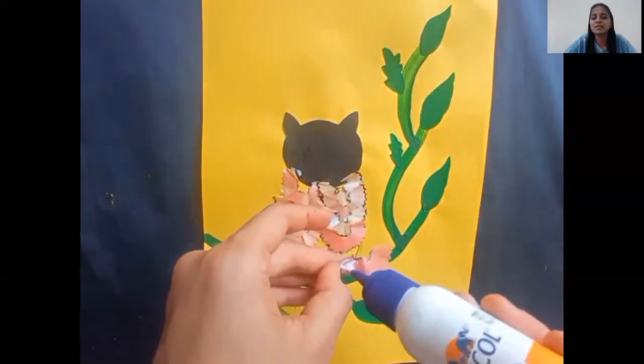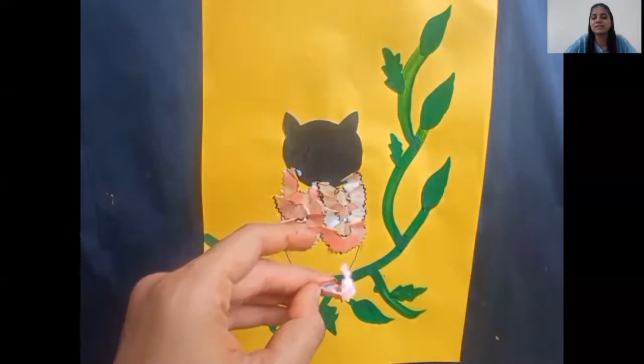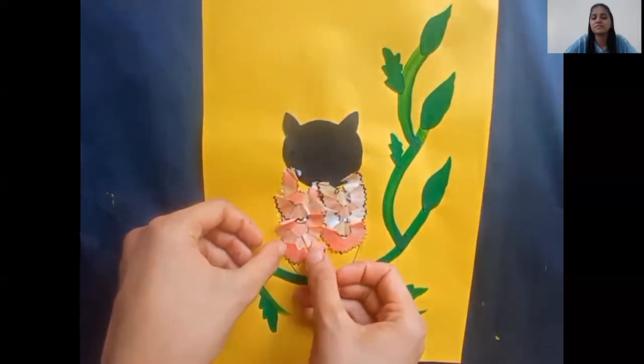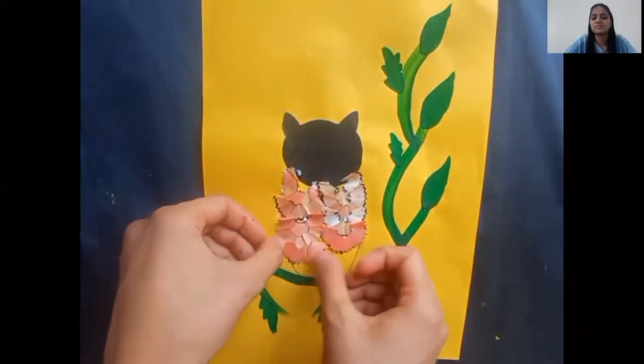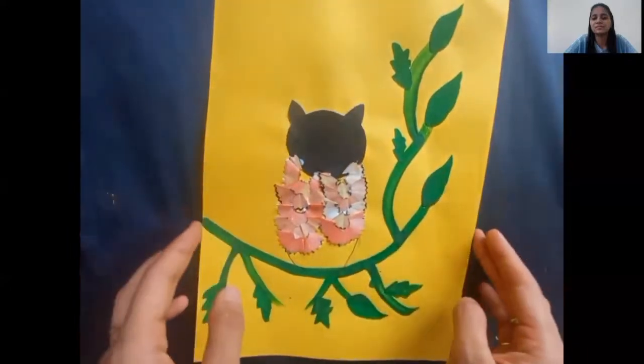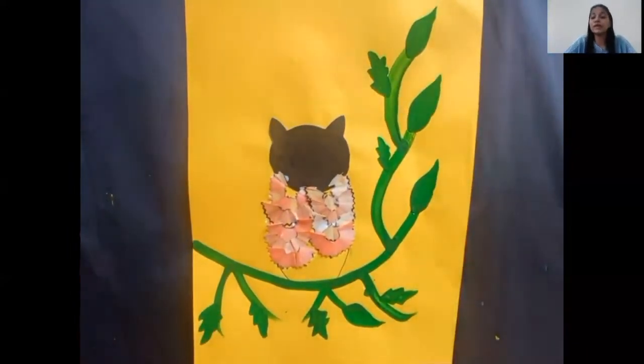Repeat the same procedure again towards the left side. Done. Make sure you're holding it for a minute so that it's stuck completely. Complete it till here and then let's continue.